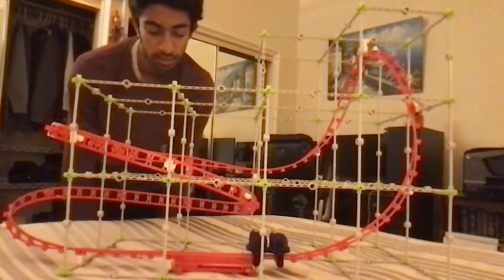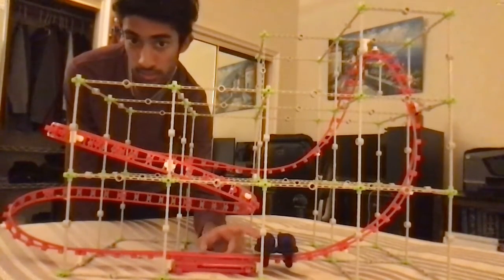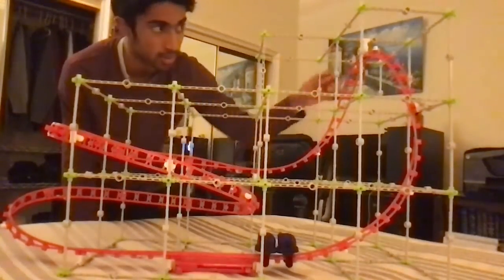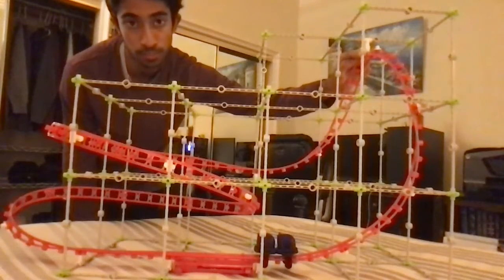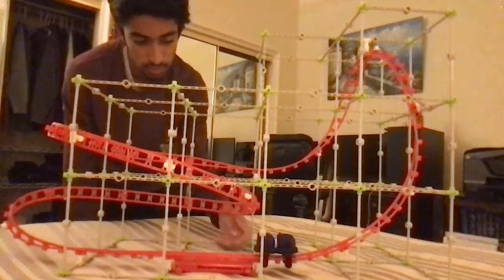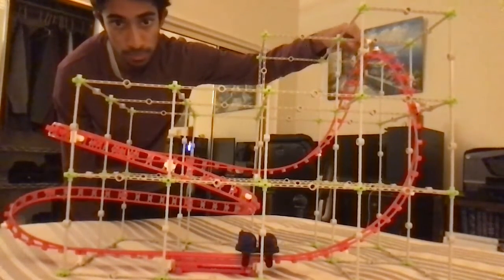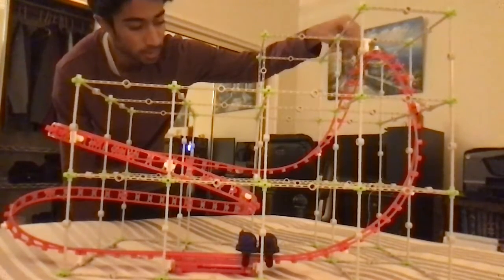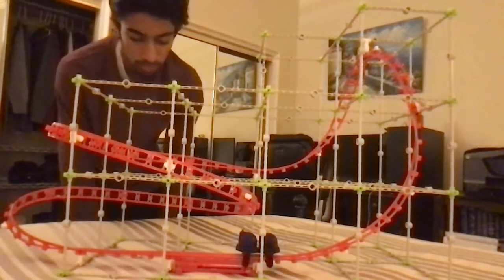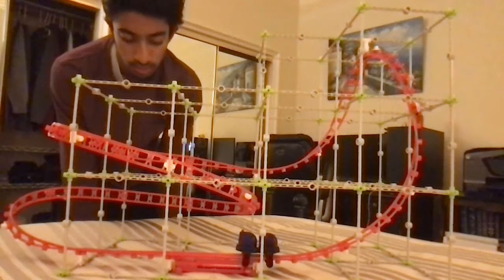Something I found interesting was I didn't realize that this small spring, from here to here, was strong enough to give this cart enough kinetic energy to get to the top of the track. I also realized that in reality, this cart only needs enough energy to get to the top of the track, because once it gets to the top, the gravitational potential energy is strong enough to get it all the way to the bottom once again, because it converts from gravitational potential energy to kinetic energy.